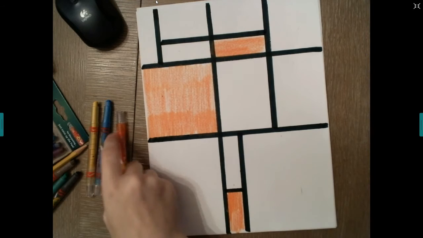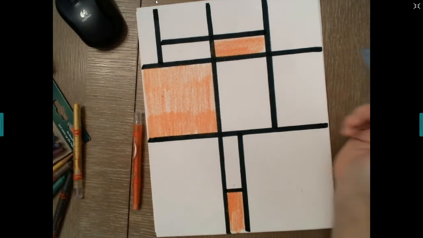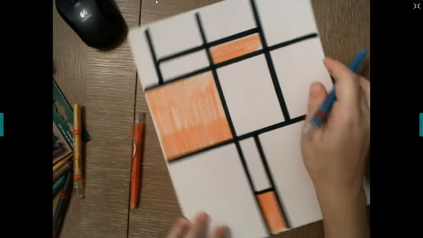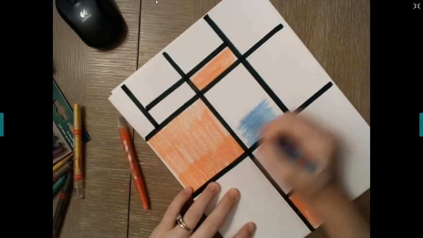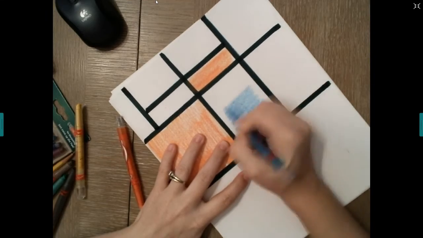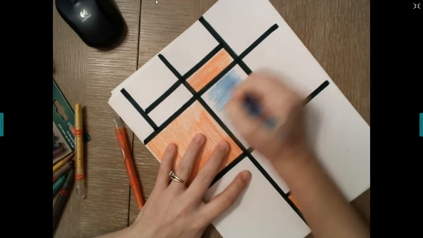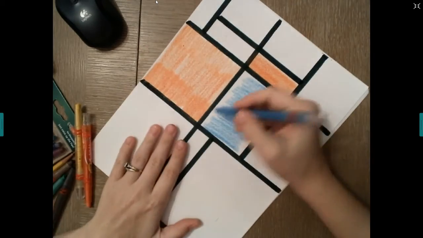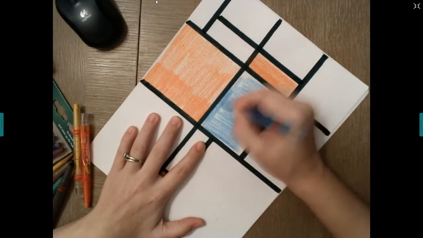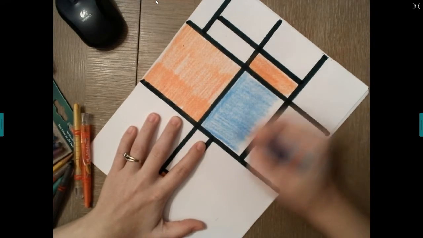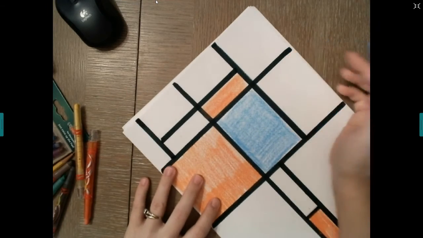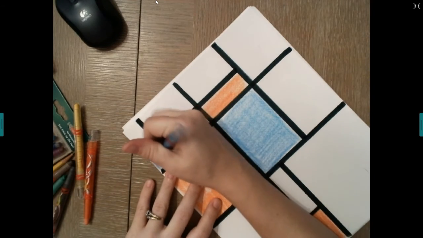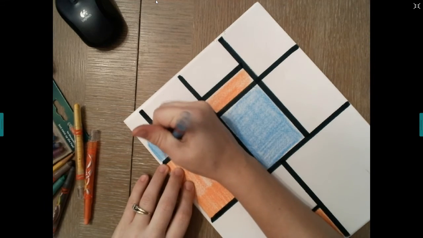Okay, now I'm going to do some blue. I think I'm going to do blue right here in the middle. I think I'm going to do blue right here on the side.